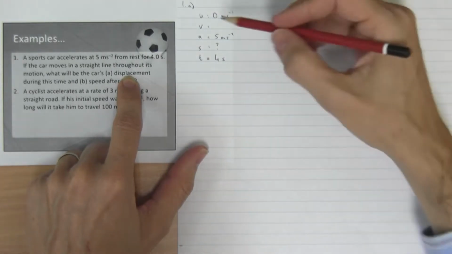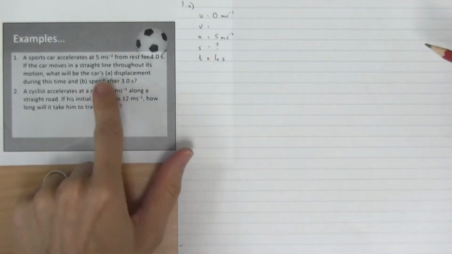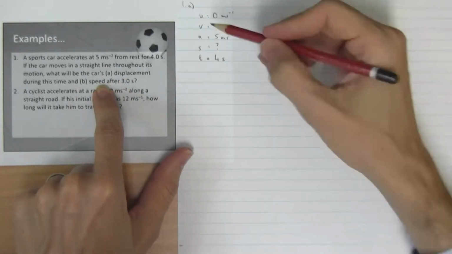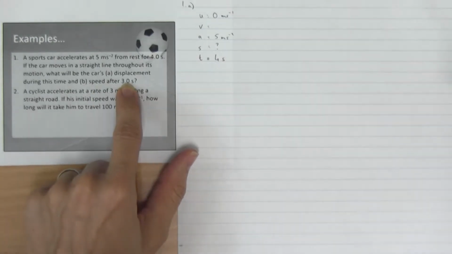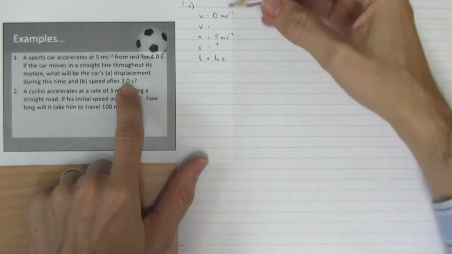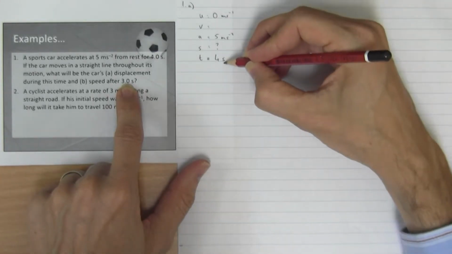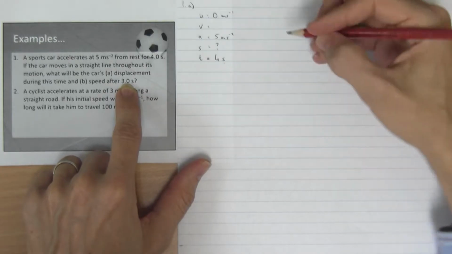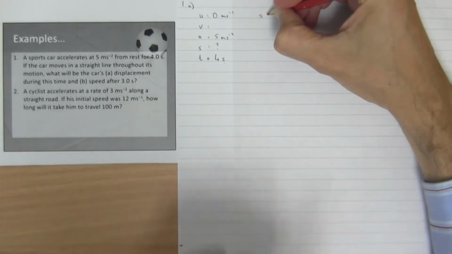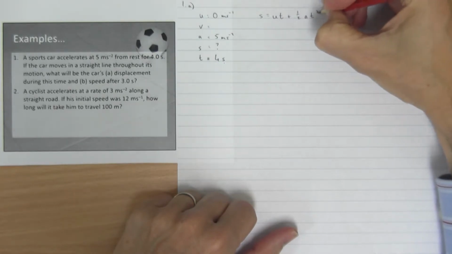So notice, I don't know the final velocity and I don't care. In fact, for part B, I'm going to want the speed, but I don't want to write it here because it's actually only after 3 seconds. So I'll come back to that. So, let's have a go. U, A, S and T. Which of those four equations involves U, A, S and T? It's S equals UT plus a half AT squared.